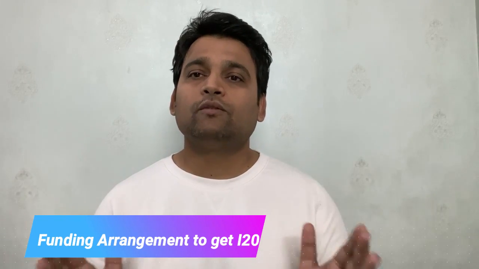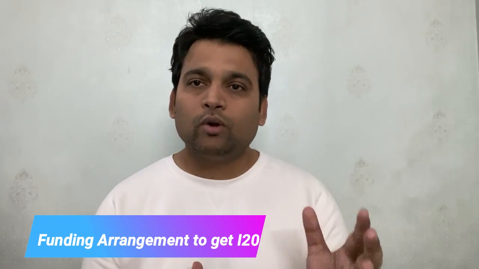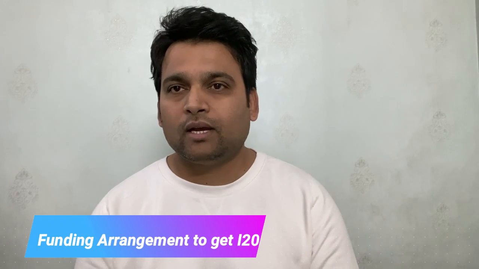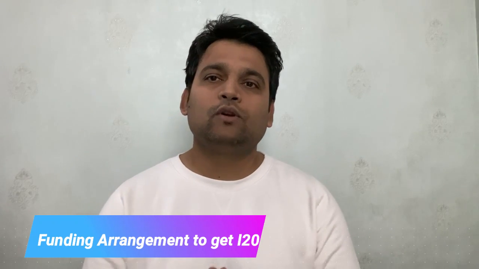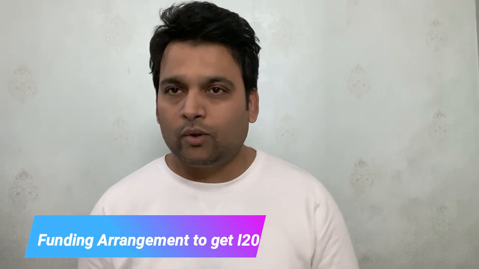You can even combine these elements. For example, a loan can be combined with some savings balance, and in the same way, you can combine other instruments as well. So that's how you will show the funding arrangement. After this step, the school will issue you the I-20 form.